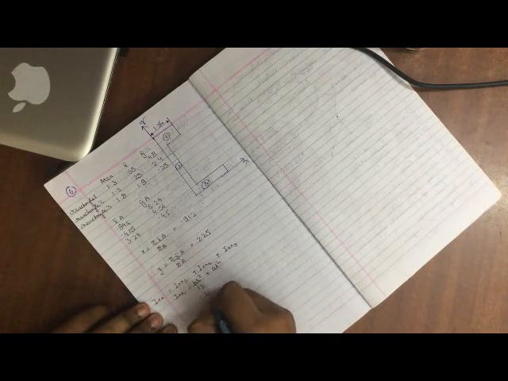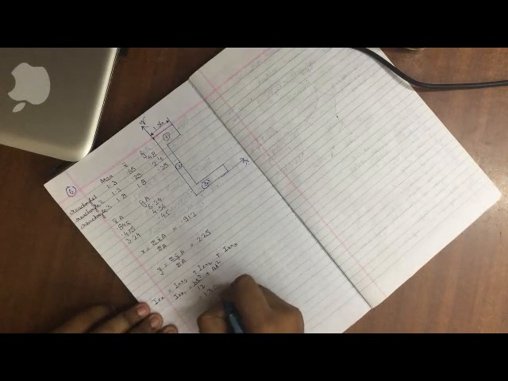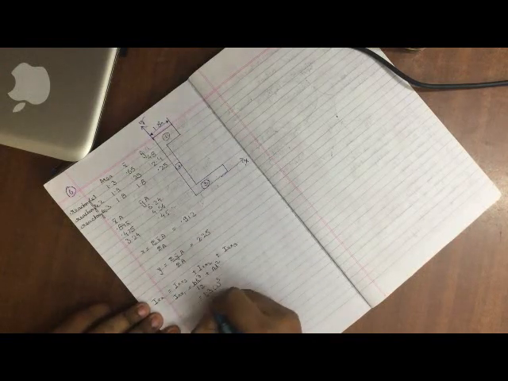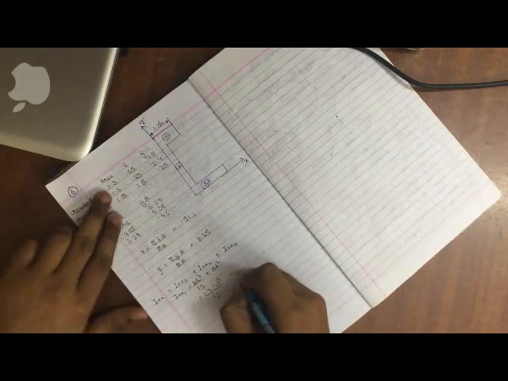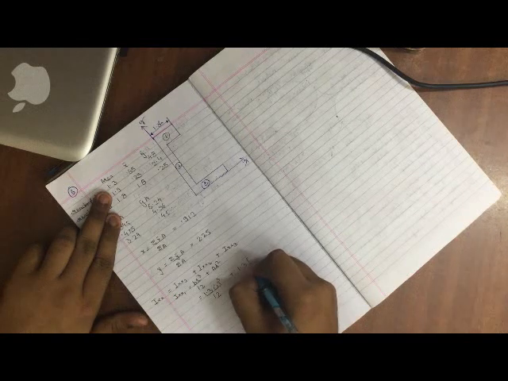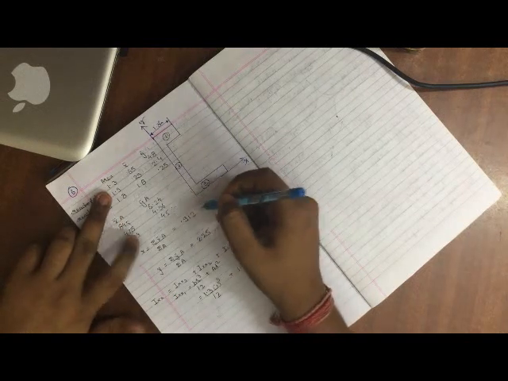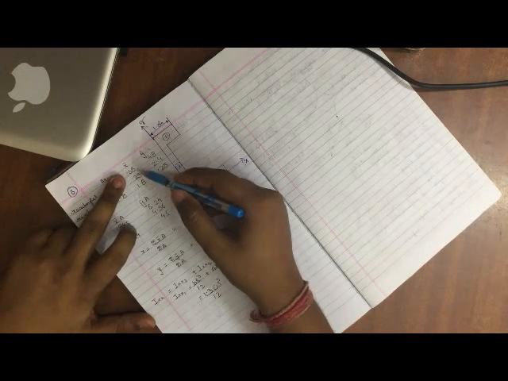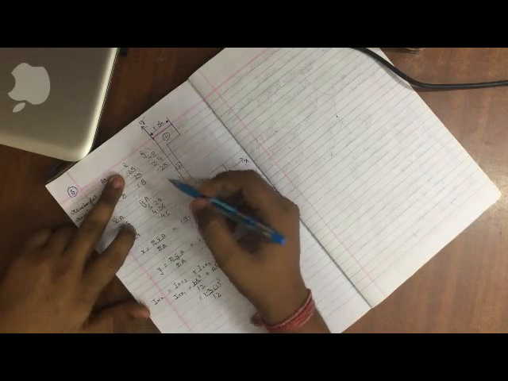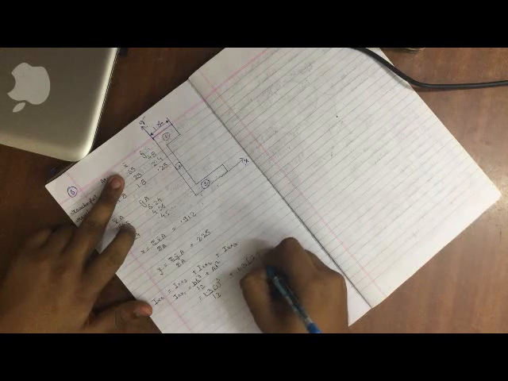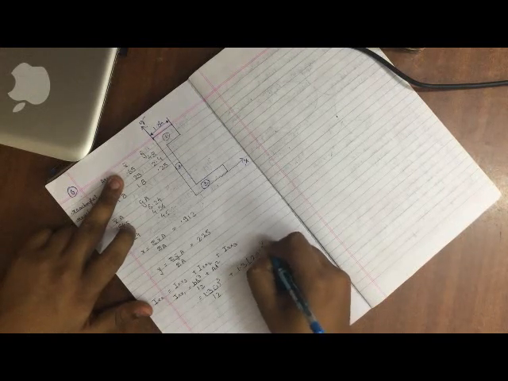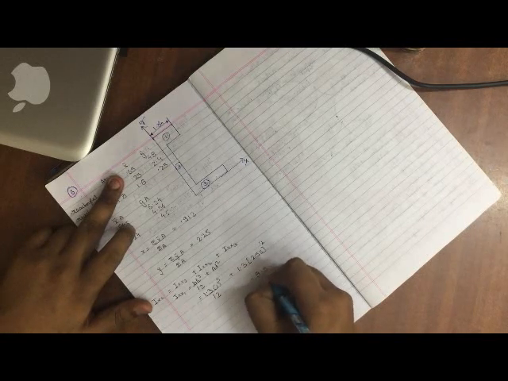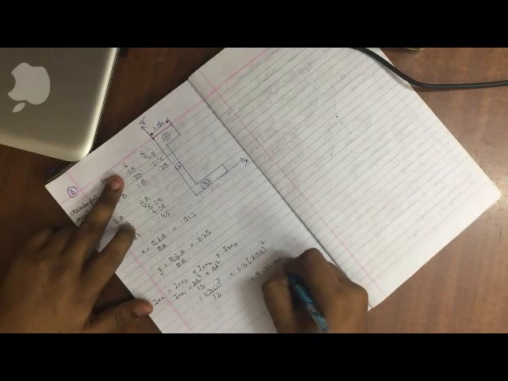So b is 1.3 into 1 cube upon 12 plus area 1.3, and d is the difference between the centroid and the position of x of rectangle 1, 0.65, so the difference is 2.55, and we need to square it. After calculating we get 8.656 millimeter 4.